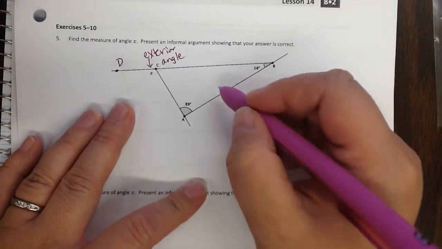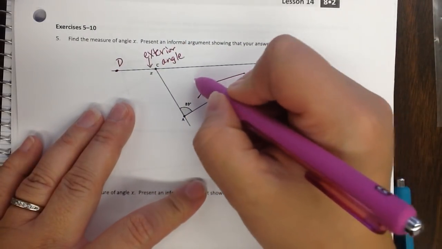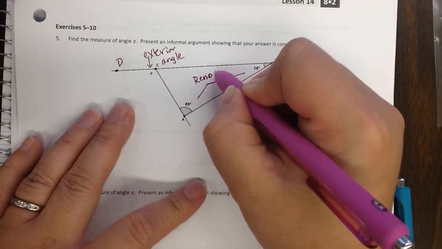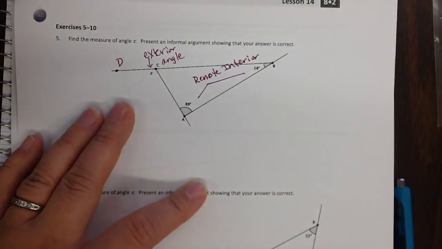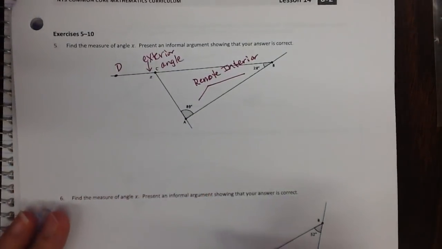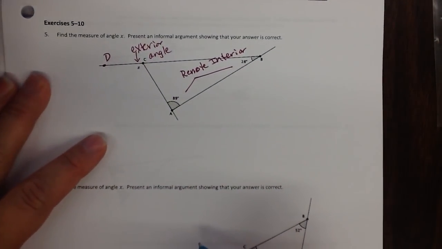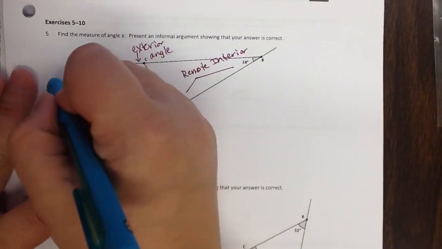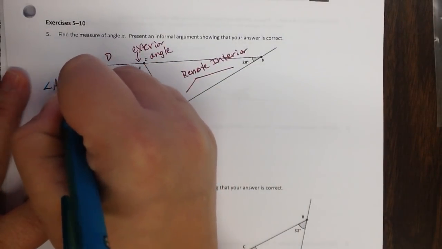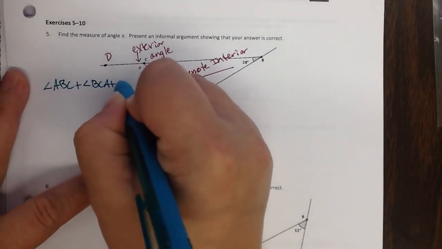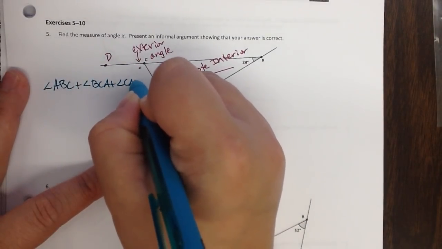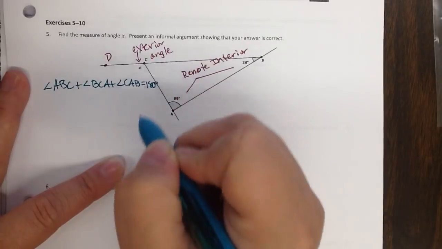These are our remote interiors. We're always going to start off with what we know about a triangle. So we know that a triangle is 180 degrees. So angle ABC plus angle BCA plus angle CAB equals 180 degrees.